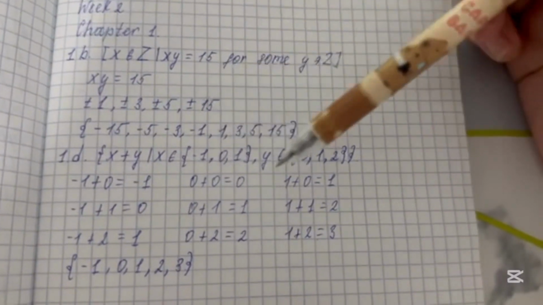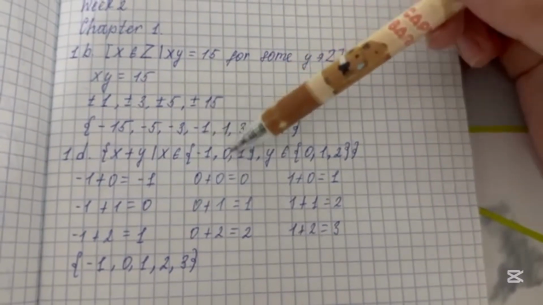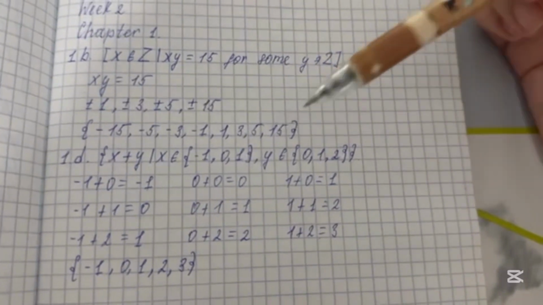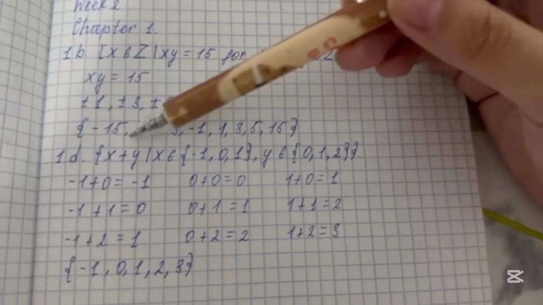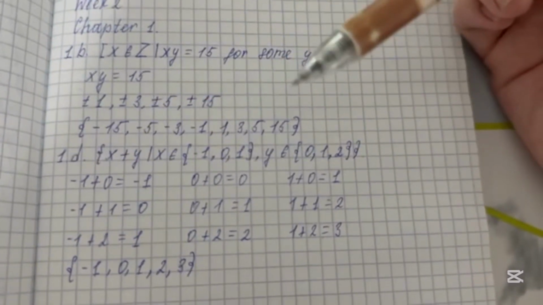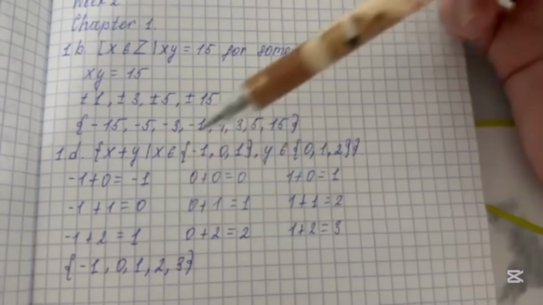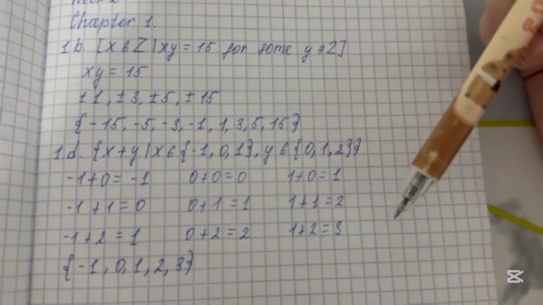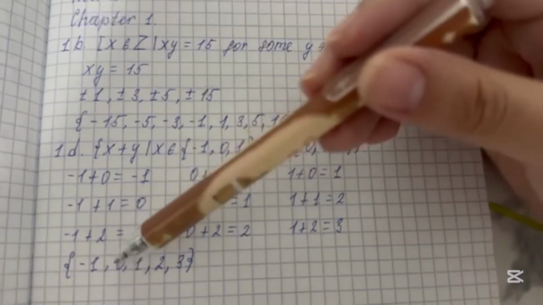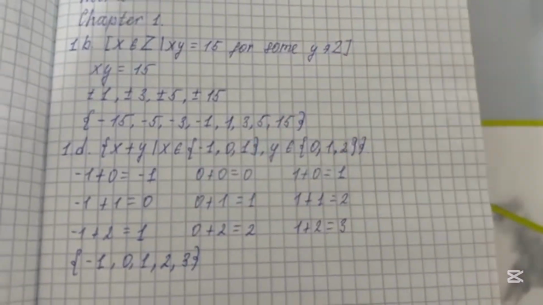We have two sets. X is from -1, 0, and 1, and y is from the set 0, 1, and 2. So we add every x with every y: -1, 0, 1, 0, 1, 2, 1, 2, and 3. So the final numbers are -1, 0, 1, 2, and 3.